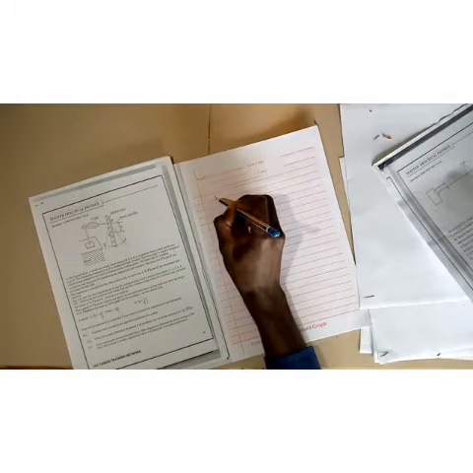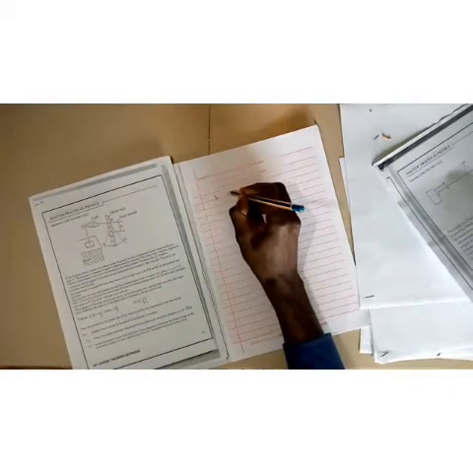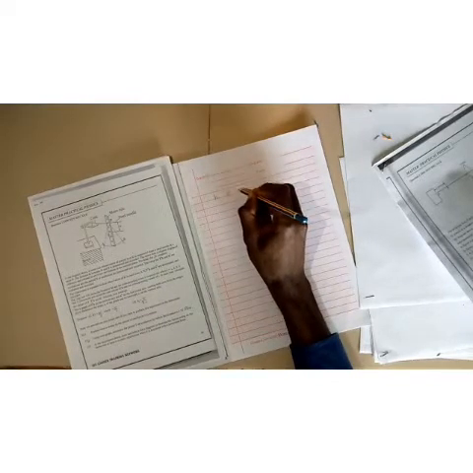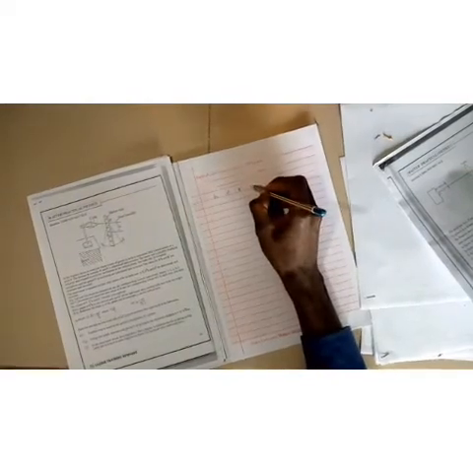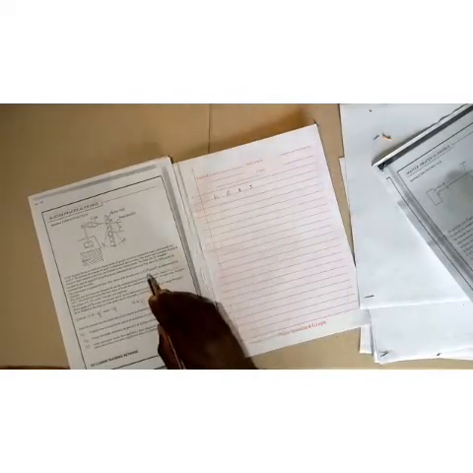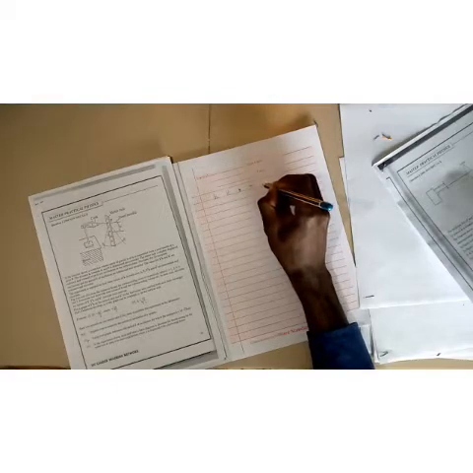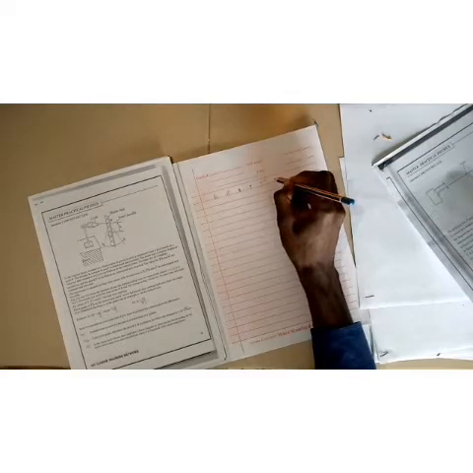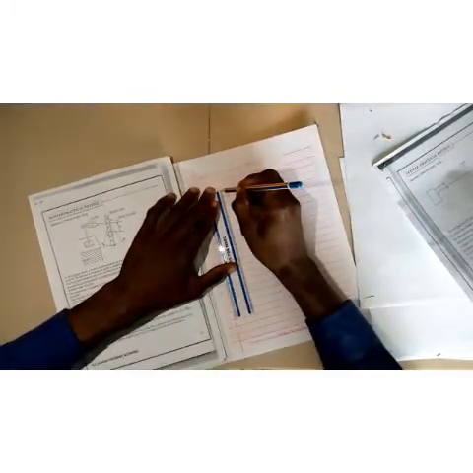H, we are measuring h. What else are we evaluating? We have h square. We are also calculating the time taken for 20 oscillations. Then we also have the period, then the period square, then the period square times h. So these are the values we are meant to put in our table.